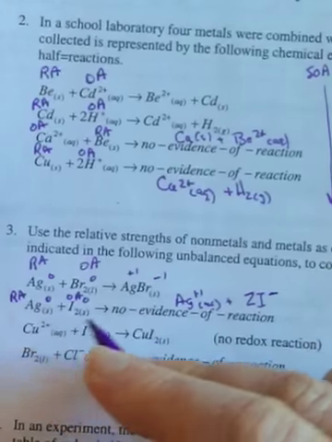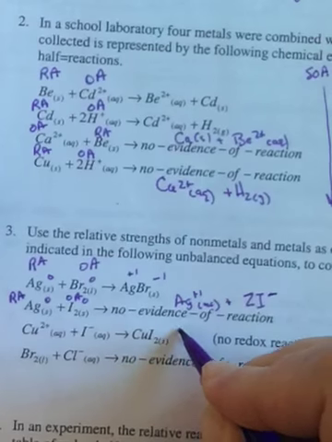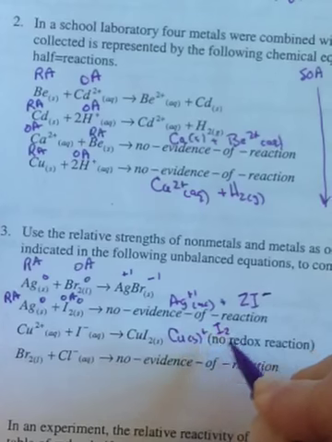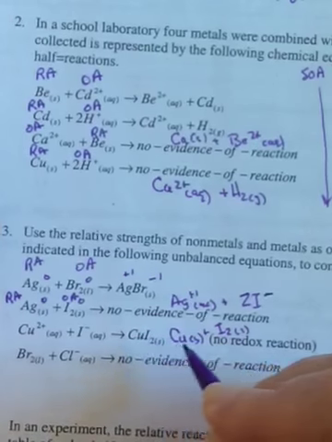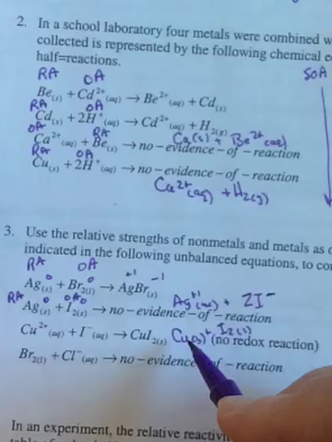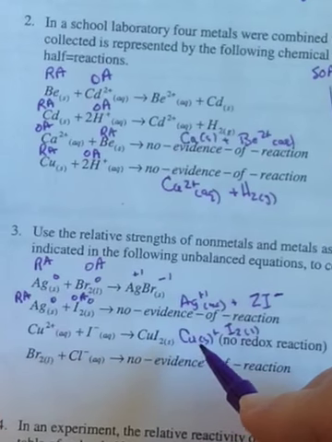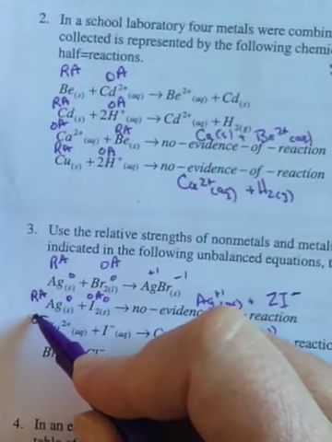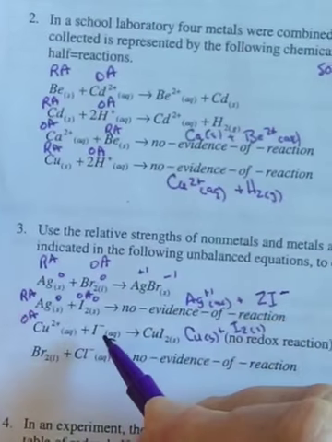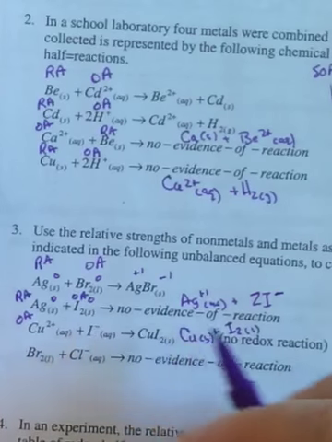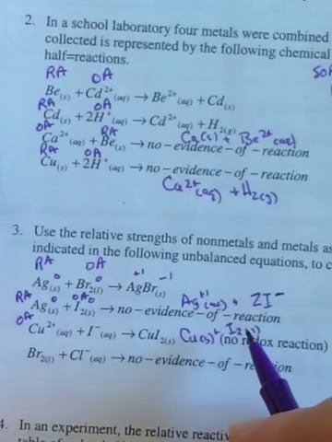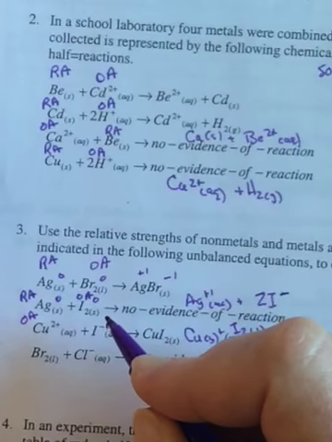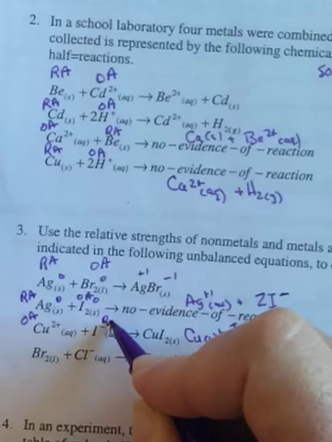If there was really a transfer of electrons, this would be going to Cu solid and I2, right? And so copper would be gaining electrons, which means it's being reduced, which means it would be the oxidizing agent if that reaction happened. Whereas the I would be losing electrons, going from negative to 0, which means it's being oxidized, which means it's the reducing agent.